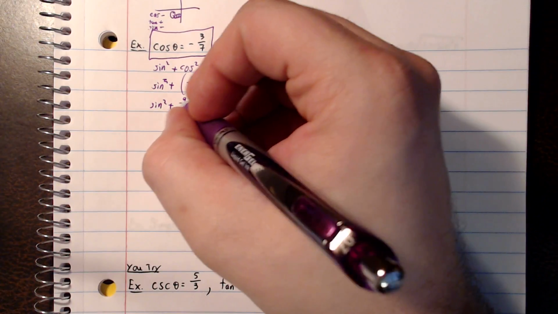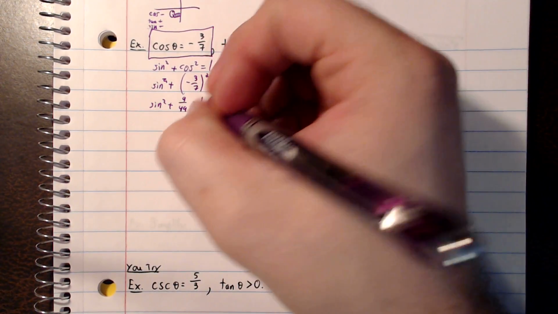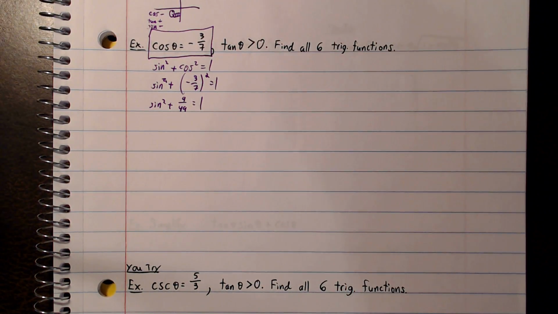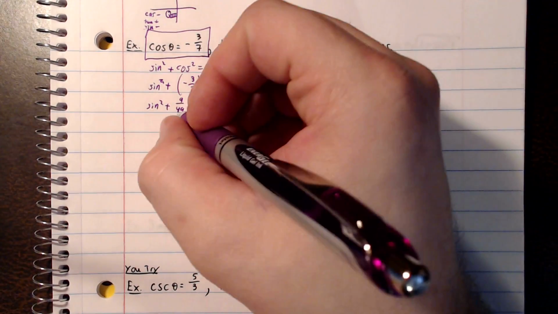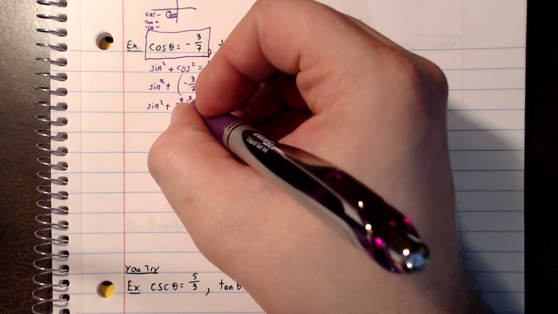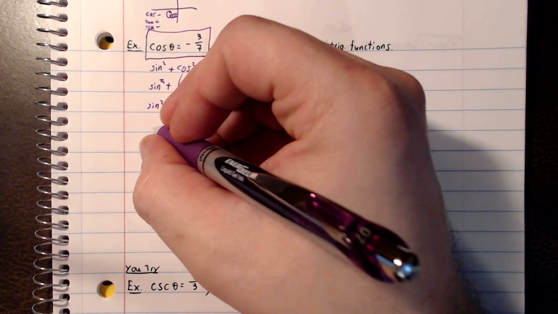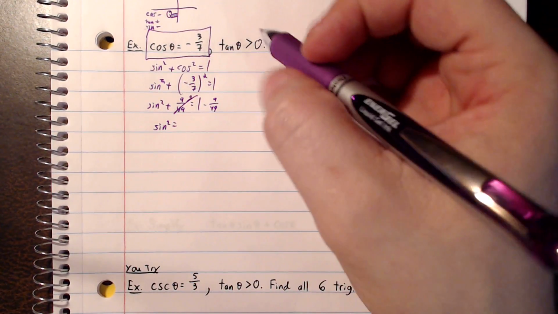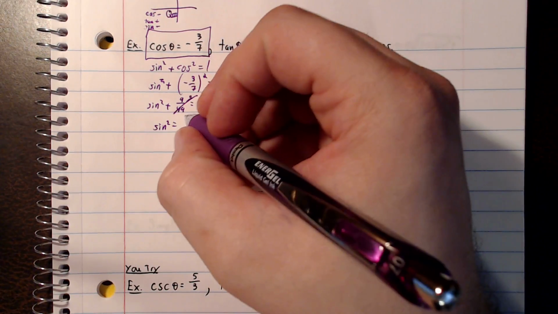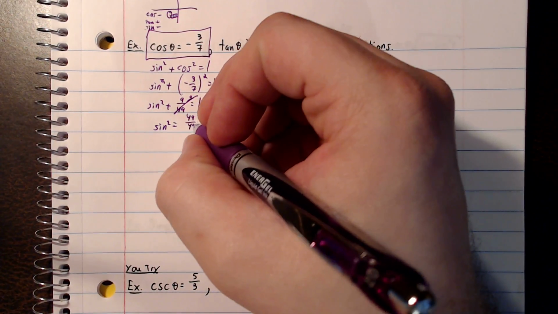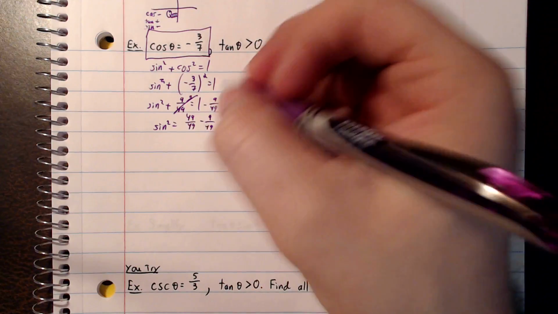It's 9/49. Okay, and then we want to start solving for sine. So we have to subtract that 9/49 from both sides. I'm going to change that 1 into 49/49 for my subtraction.